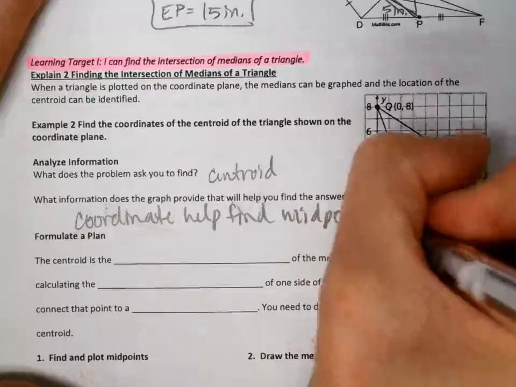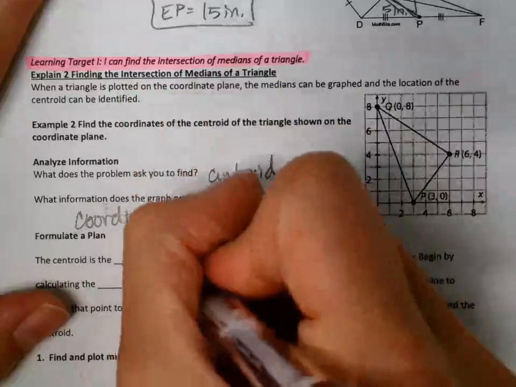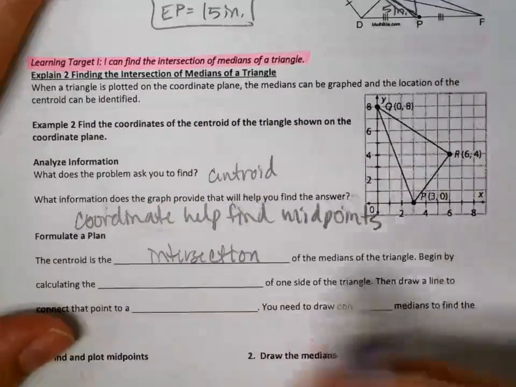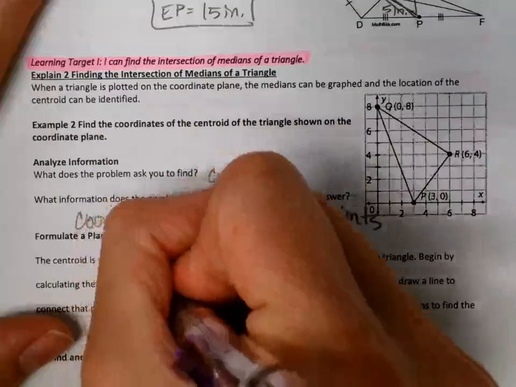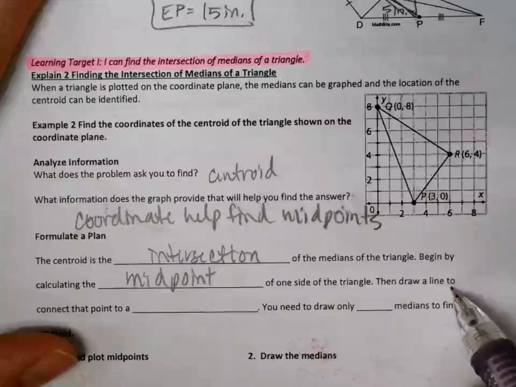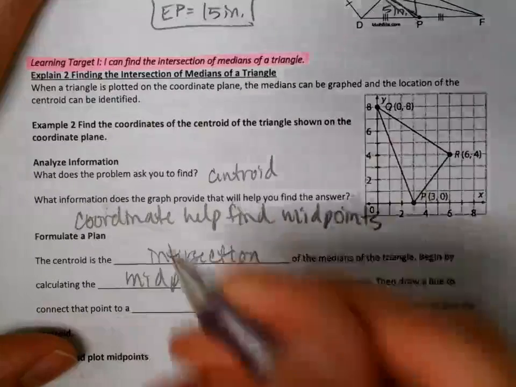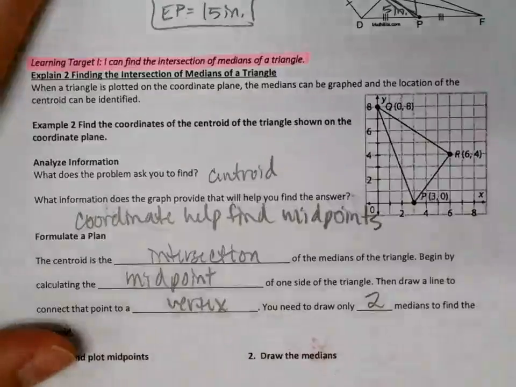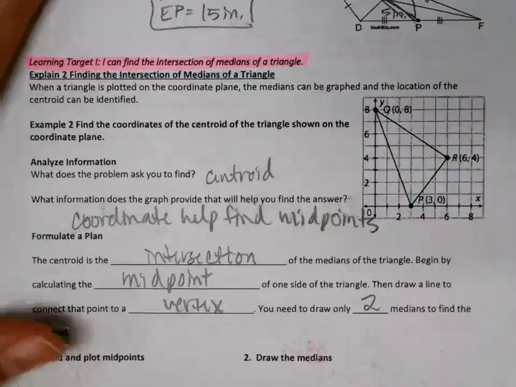Midpoints. So the centroid is the intersection of the medians of the triangle. Begin by calculating the midpoint of one side, and then draw a line to connect that midpoint to a vertex. We only need to draw two medians to find the centroid. We don't have to draw all three.